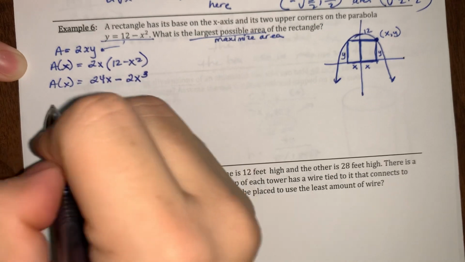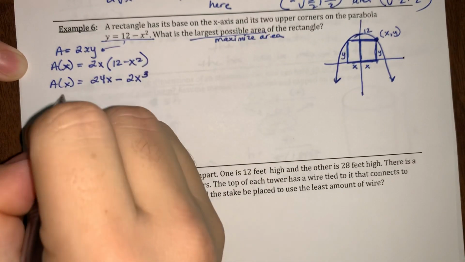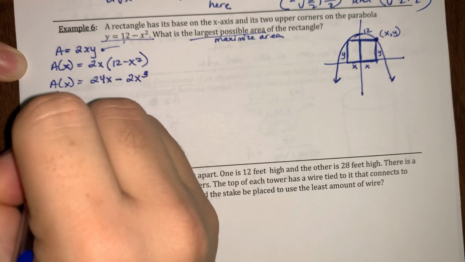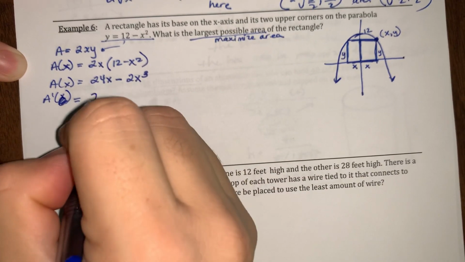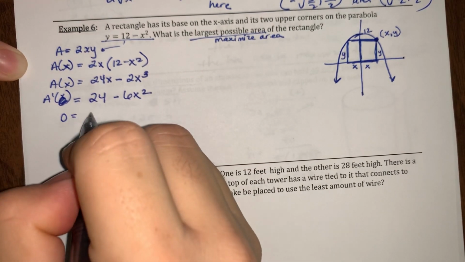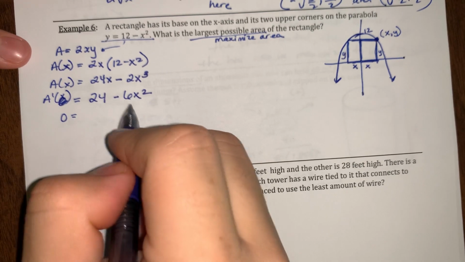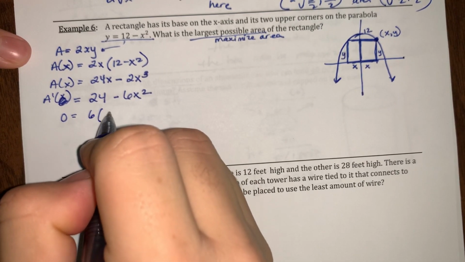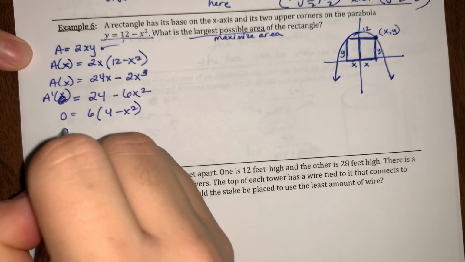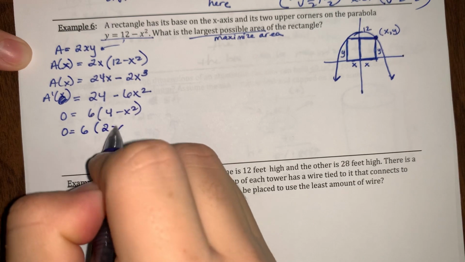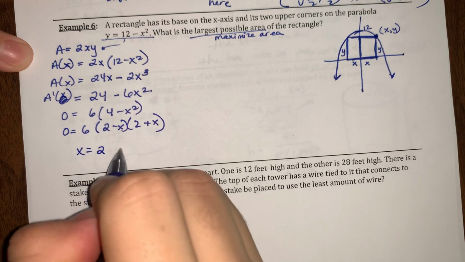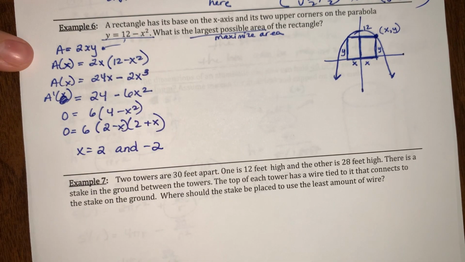All right, so if I want to maximize the area, I'm going to set the derivative equal to 0. So I'll just go ahead and do that now. The derivative is 24 minus 6x squared. Set that equal to 0. And I can factor out a 6 out of both of those, and then I'll be left with 4 minus x squared. Hopefully we remember our factoring well enough to remember that that's difference of squares. All right, so I know that x is equal to 2 and negative 2.